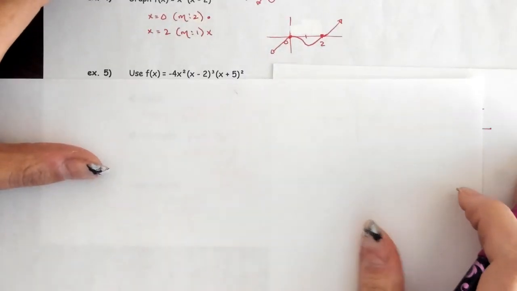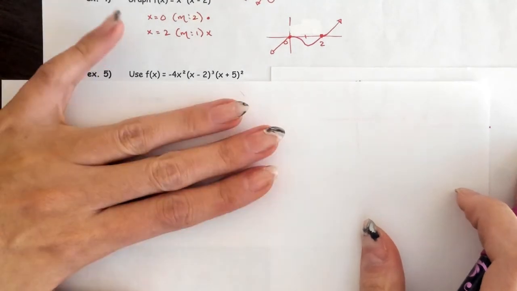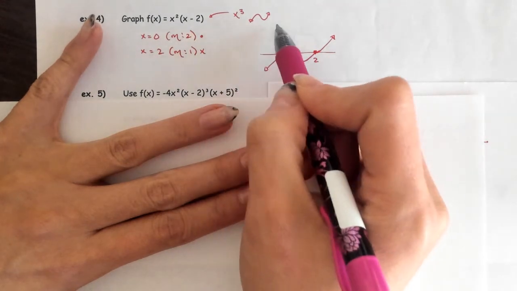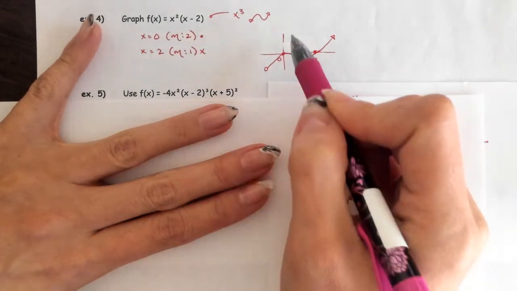Okay, let's do one more. So you're going to try this. So do it for real. Do it just like this. So write this first, and then your multiplicity, and then make your drawing.